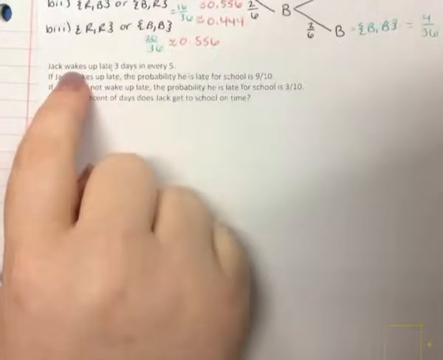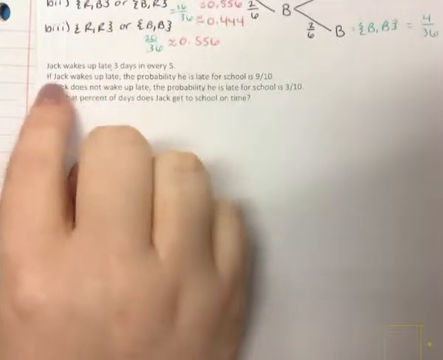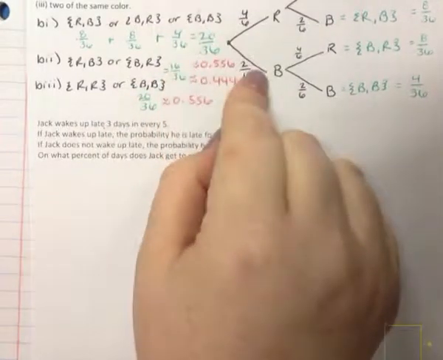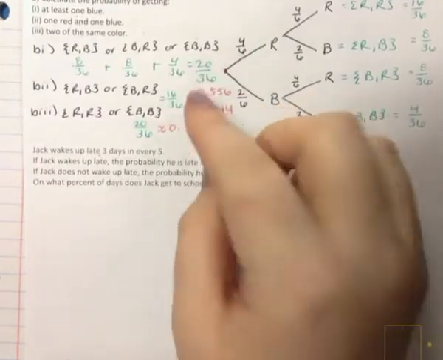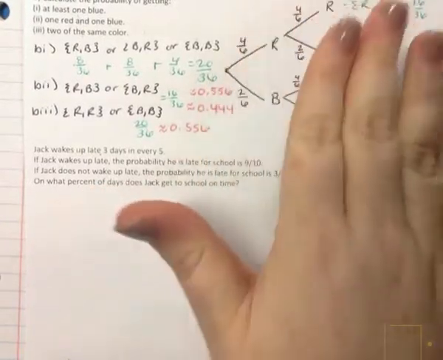So on this last problem on this page, it says Jack wakes up late 3 days in every 5. So he's either going to wake up late or he's going to wake up on time. So how would we make this into a tree diagram? We only have one branch. So a tree diagram would have to have, or we had 2 branches. It would need to have a second thing happening.